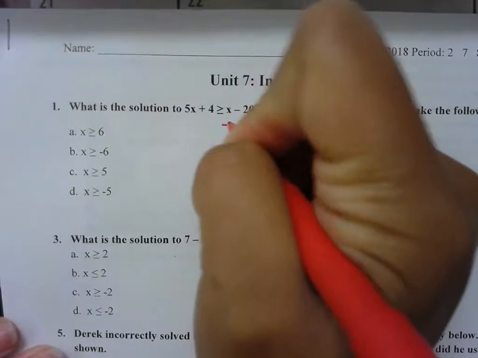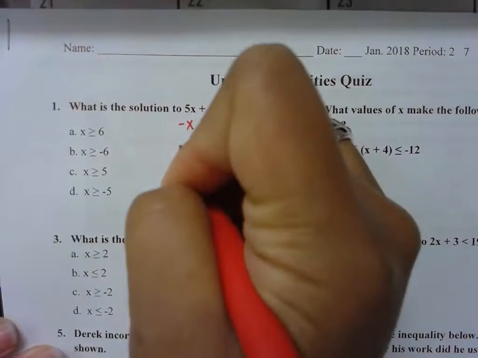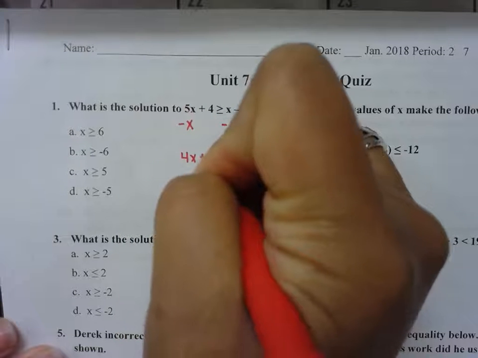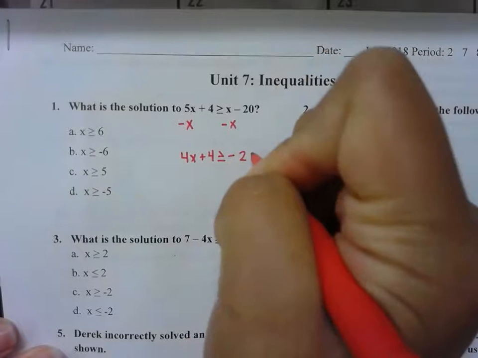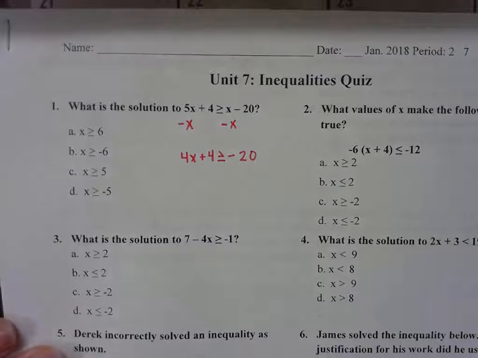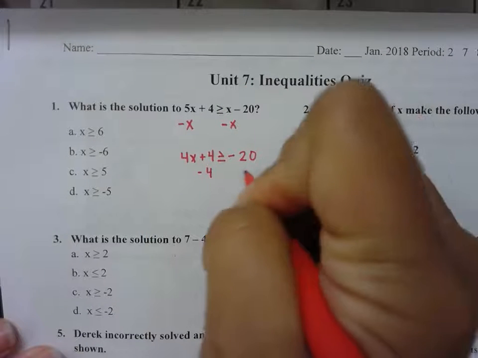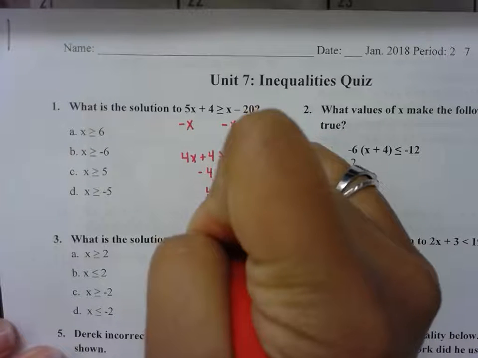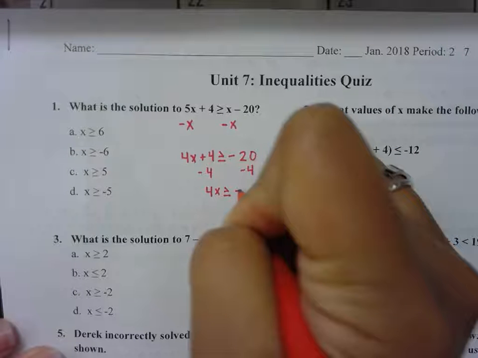So I'm going to subtract x from both sides of the inequality, which is going to give me 4x + 4 is greater than or equal to -20. Now that all my x's are on the left, I'm going to move all my constants to the right. So I'm going to subtract 4 because it's positive. And it's going to leave me with 4x is greater than or equal to -24.